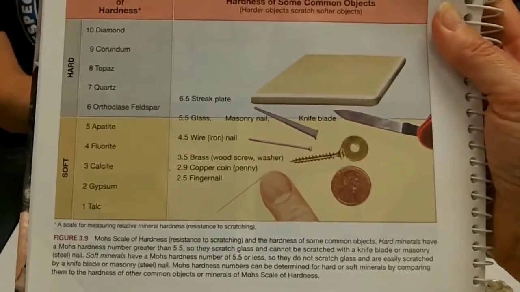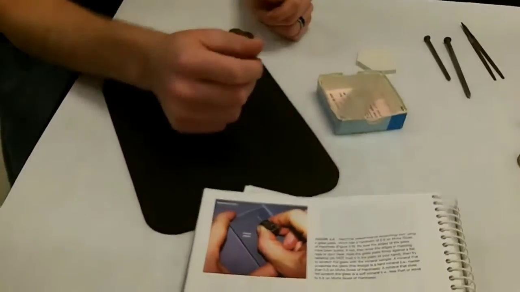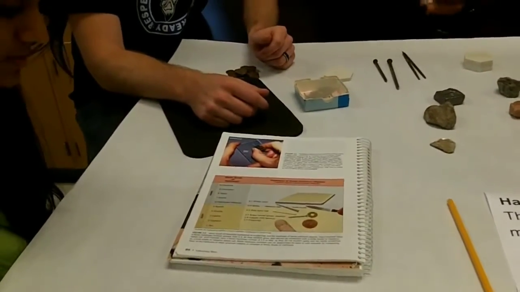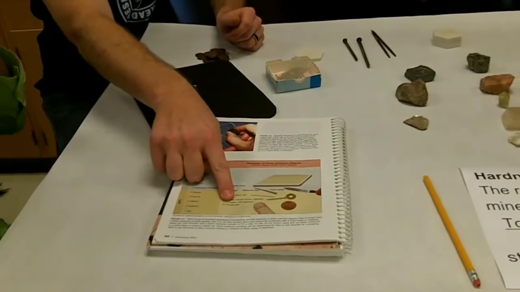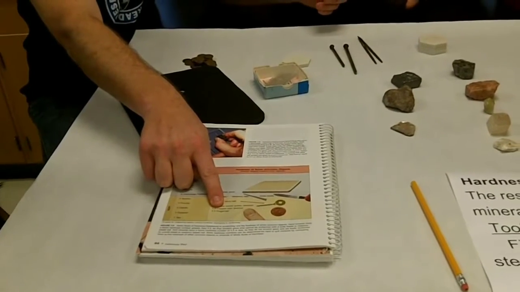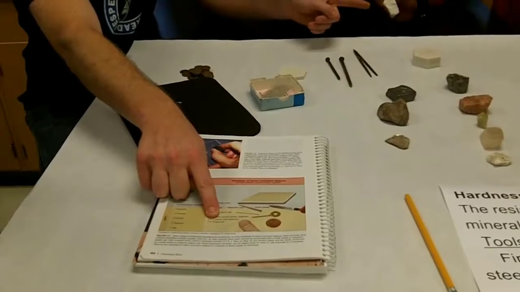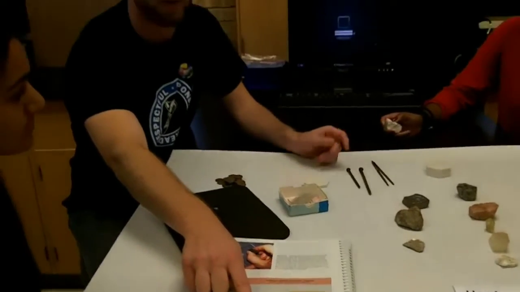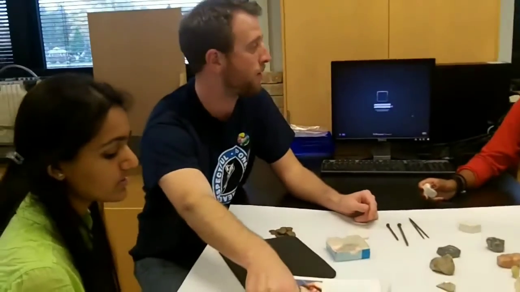So if we look on our piece of paper over here, what is the hardness of our fingernail? 2.5, okay? So is our number going to be higher or lower than 2.5 for the mineral? Lower. Lower, good. So I know that the hardness of this mineral is going to be lower than 2.5.